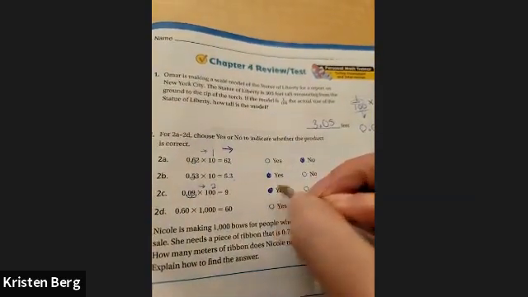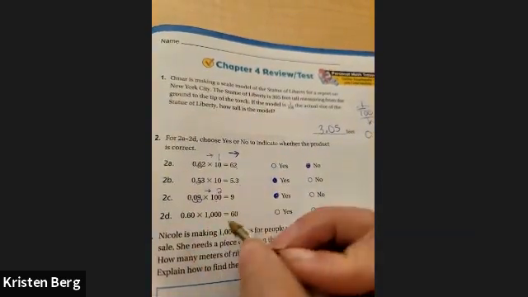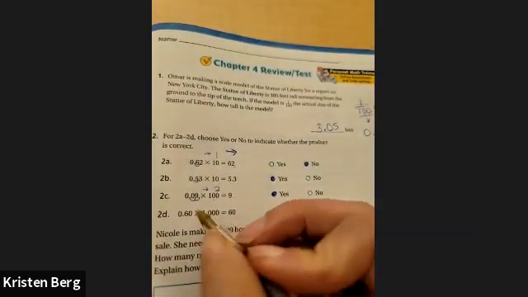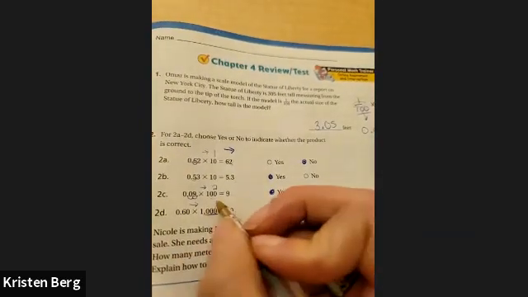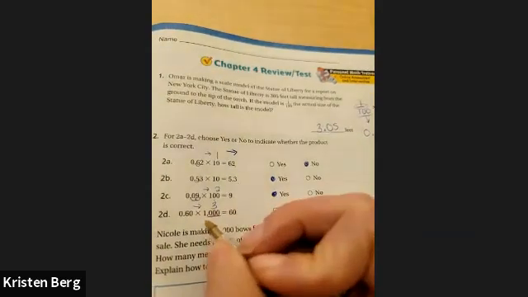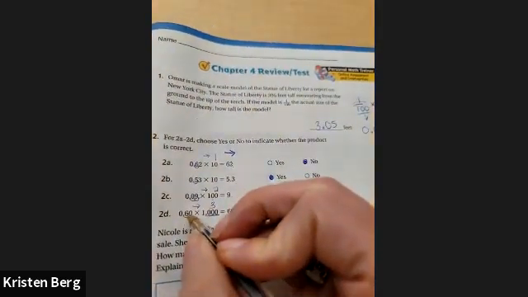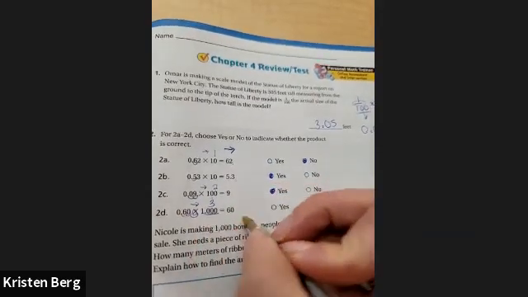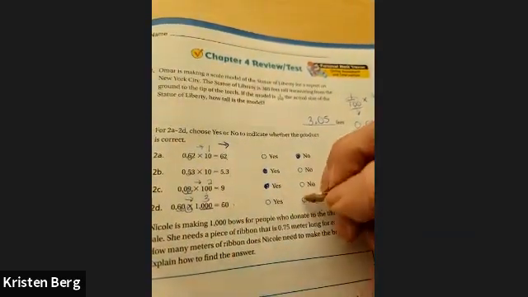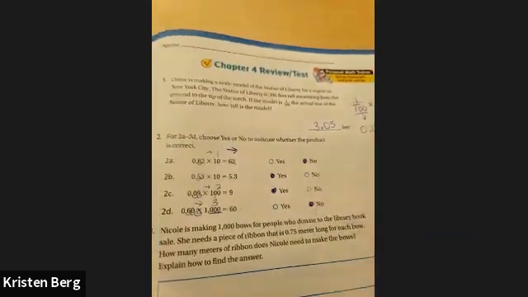Next, if I have this, it should say I'm going to be moving it. Now it's 1,000, so look at how many zeros. That means 3 places. So if I move this decimal 3 places, 1, 2, and 3, that would actually be 600, and it's saying that it should be 60, so this is a no statement.